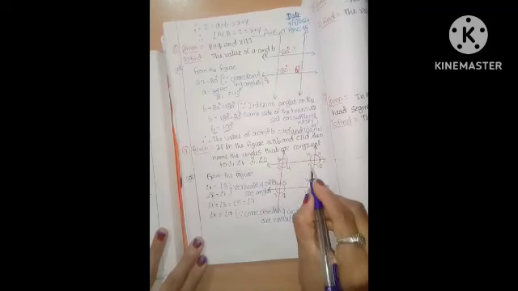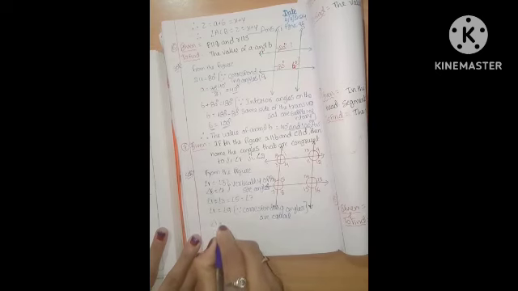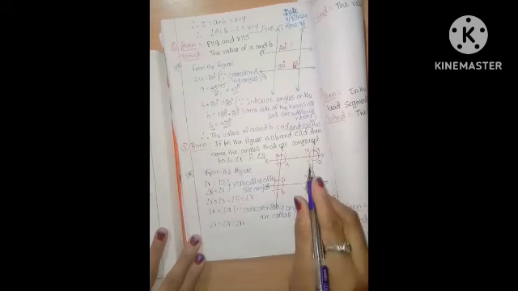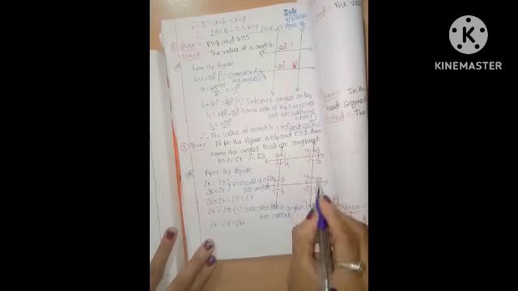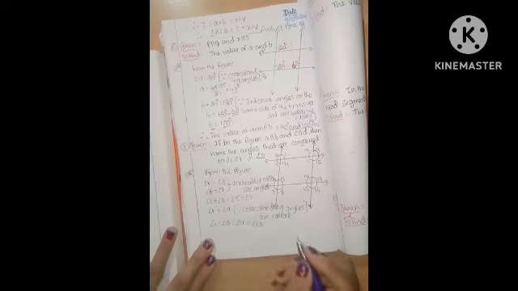9 equal 11. So 1 is equal to 9, equal to angle 11 also. 11 and 13 is equal only. Why is it equal? These two are the alternative interior angles, equal only.